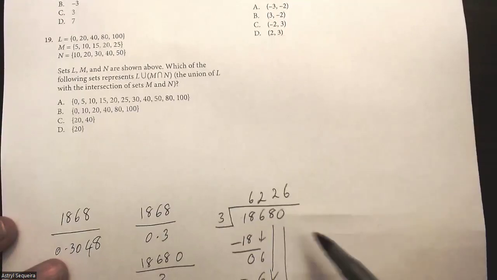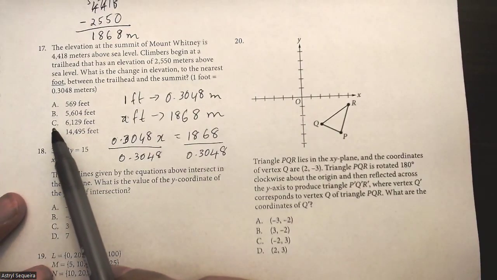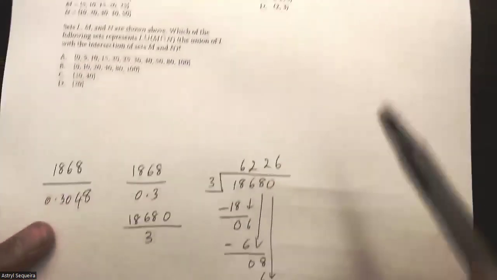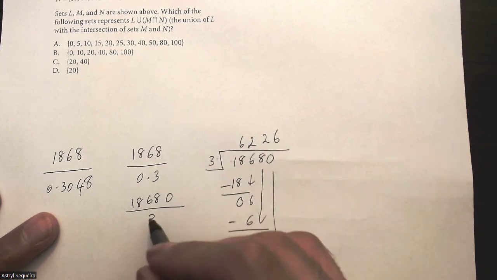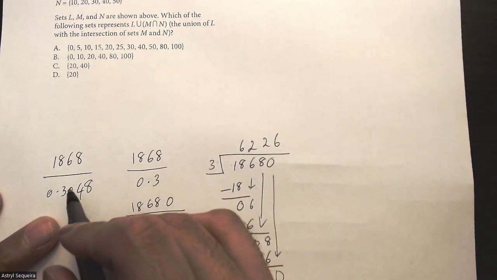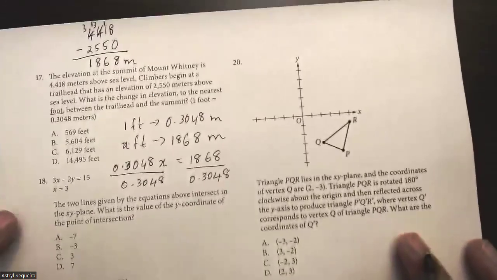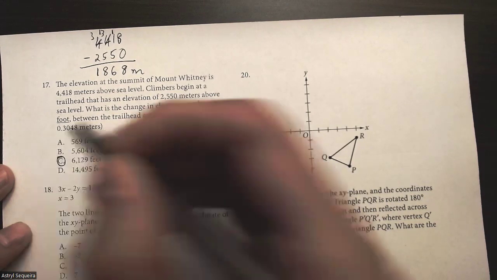I'm going to see if this is really close. 6226, is it close? I can tell that it's really close to C over here. And I know that if I make the number on the bottom slightly higher, this will go slightly lower, which means that it's very likely that the correct solution is C.